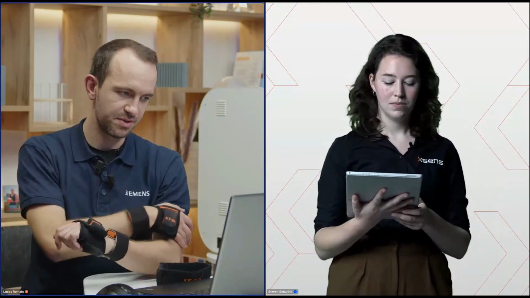Mm-hmm. So yeah, it's about really mapping the joint angle. That's what we are trying to get, and that's also why it's important, I think, to have this neutral posture in order to synchronize both worlds. Yep, that's how it's working here.